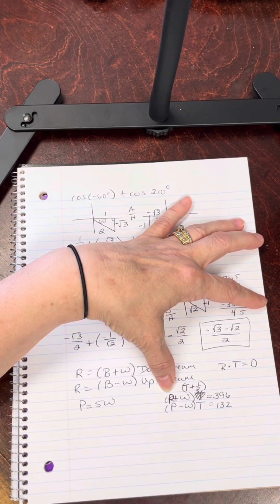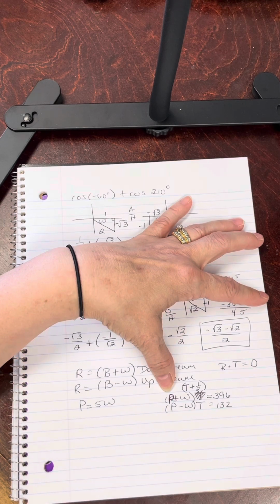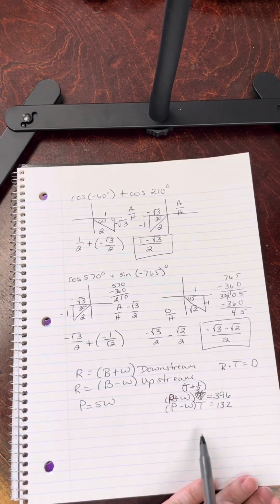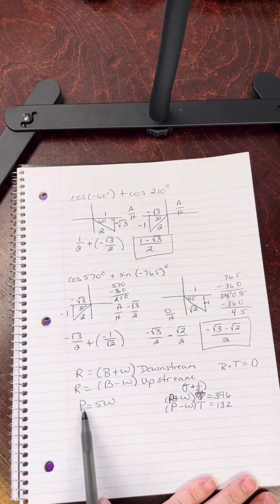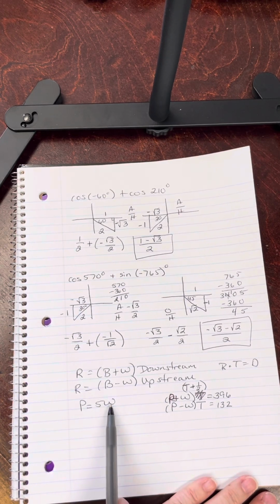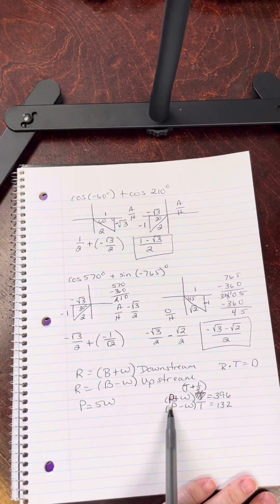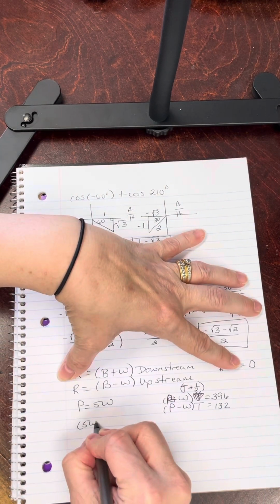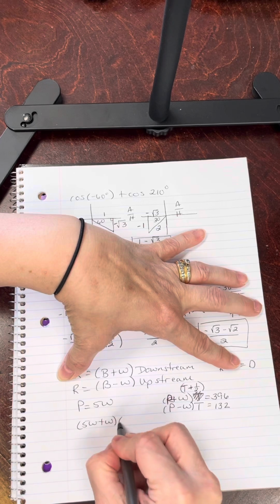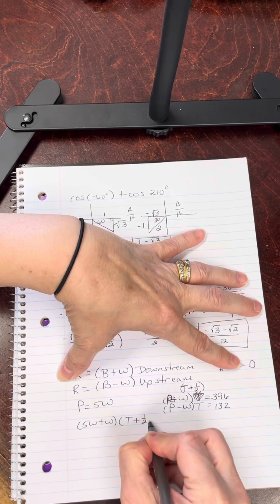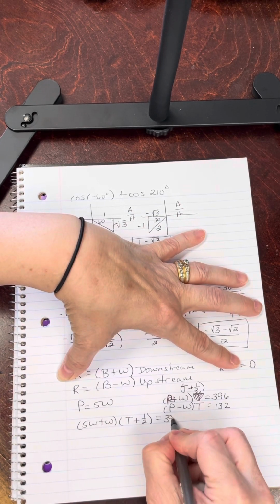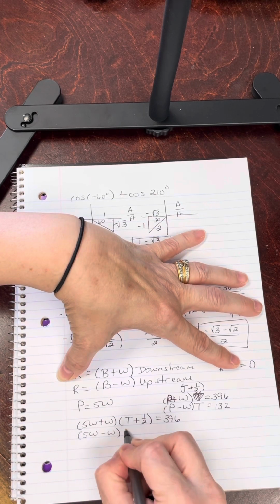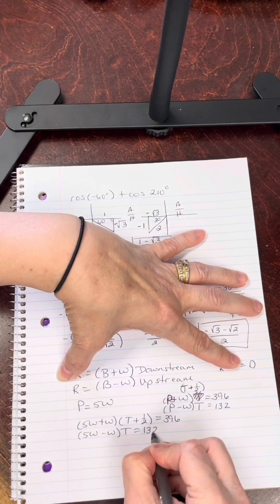What is the speed of her plane in still air, and what is the speed of the wind? Okay, so we have our two equations now, and I'm going to fix this when I rewrite it. But I also know that the plane is going 5 times the wind. So everywhere I wrote a P, I'm going to fill in a 5W. Okay, so we have 5W plus the wind, and this was an extra half an hour for time, equal to 396. This one is the 5W minus the wind, plane, T, and the 132.